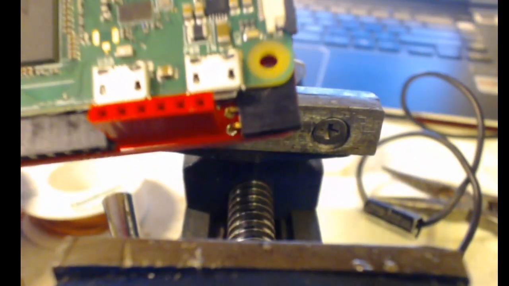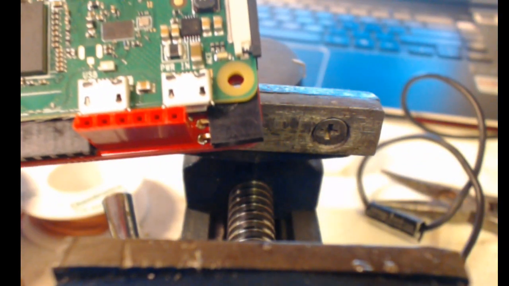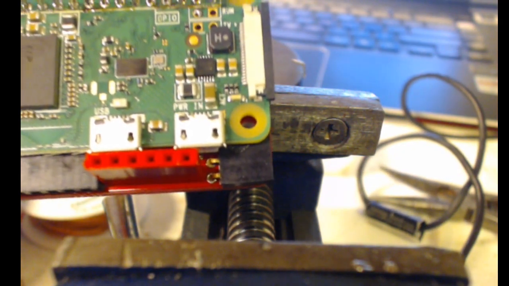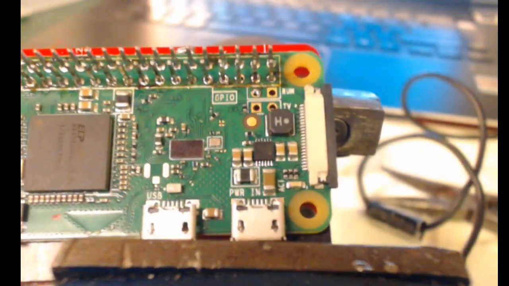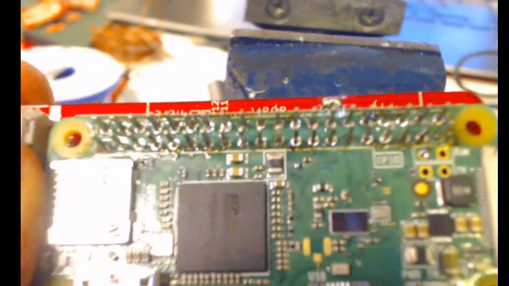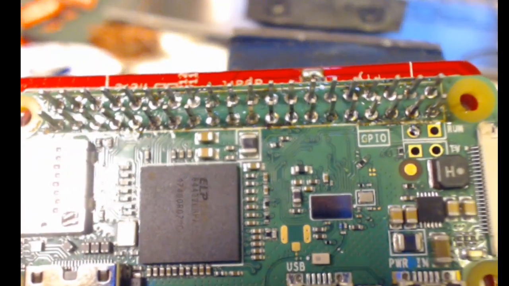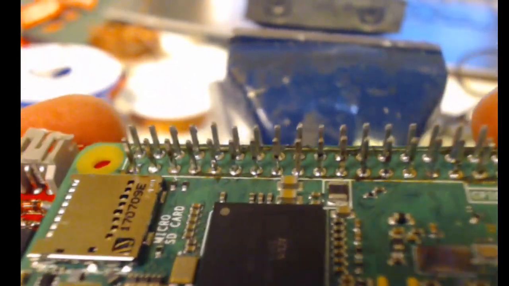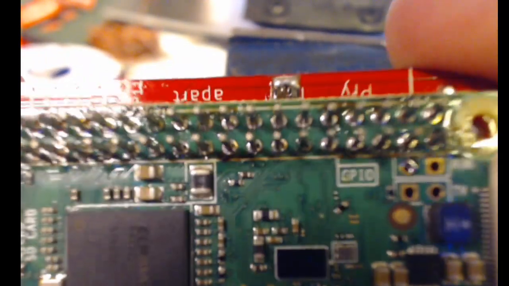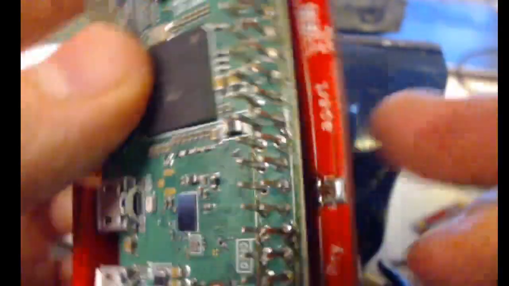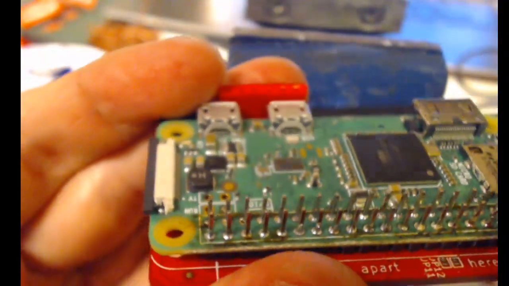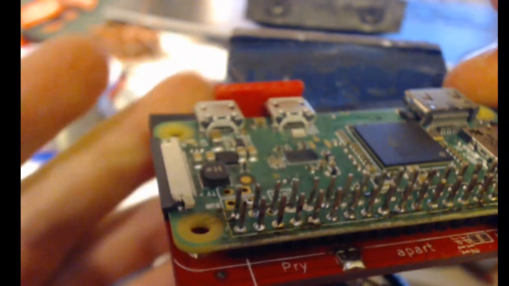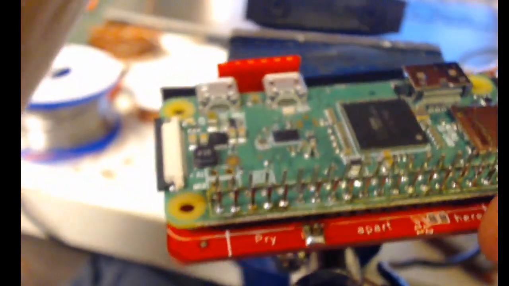Okay, let's refocus the camera and inspect the solder joints. So you might notice that there's a single bad solder, not a full solder joint. Let me see where the tweezers are. Here they are.